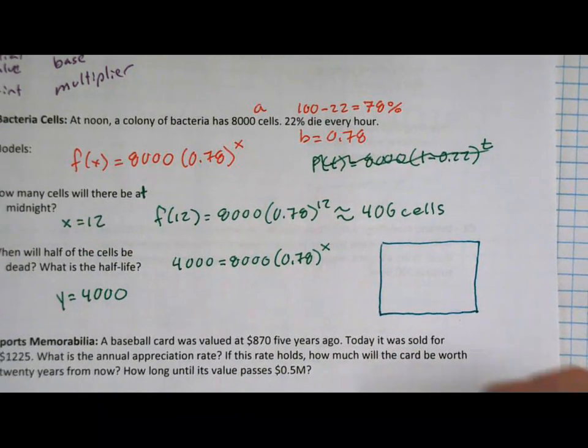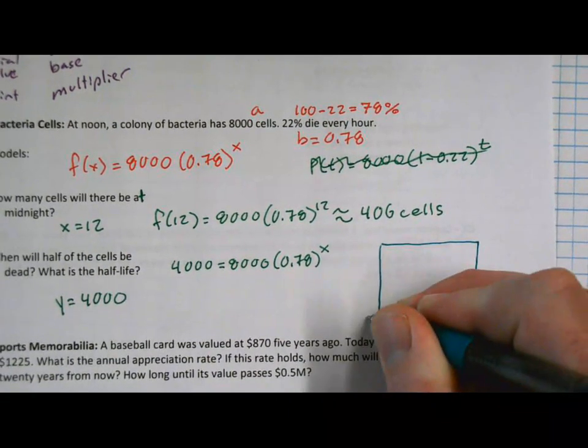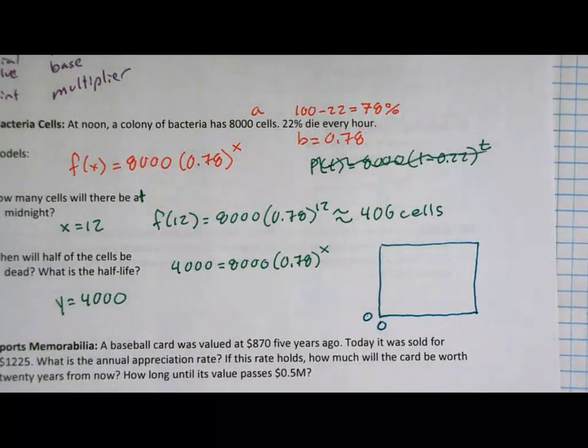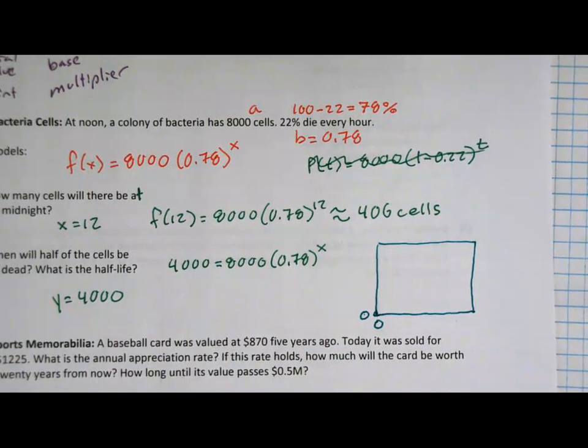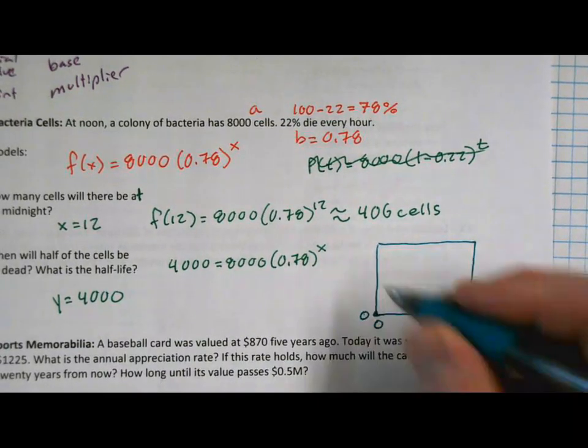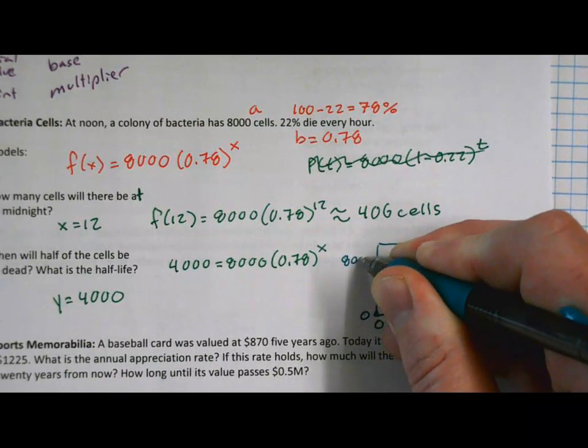8,000. So I think when I set up my window, I'm going to set it up so that this is time, starts at 0, and 0 cells would be down here. So the origin's actually going to be down here in the corner. And we're going to start with a y-intercept at 8,000, and that's going to be the highest point that I see. So it can be pretty close to the top of my graph. So I'm going to put 8,000 up here.